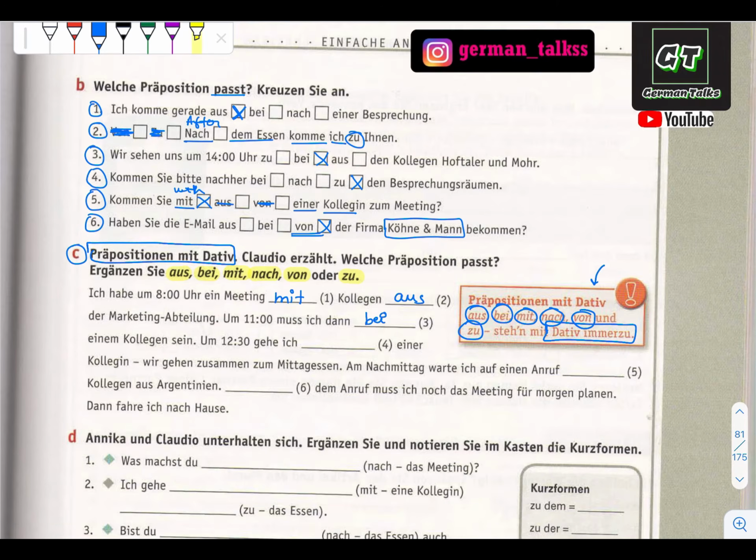At 12:30 I will go to a colleague. So to means zu a colleague. And you can also check it here.